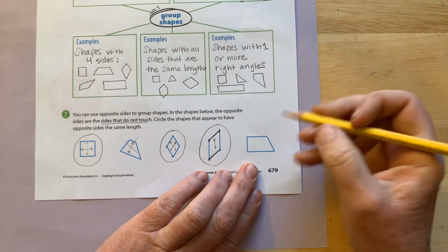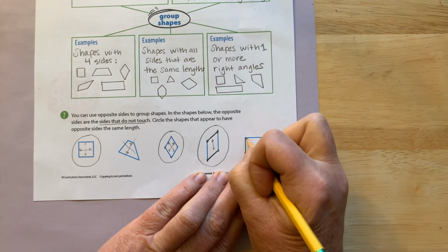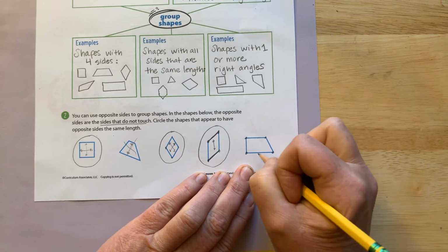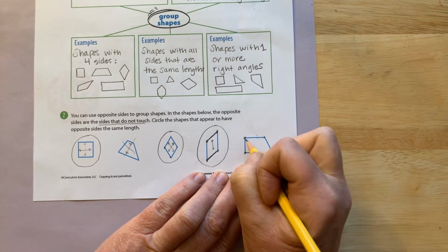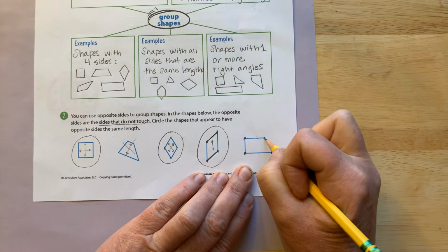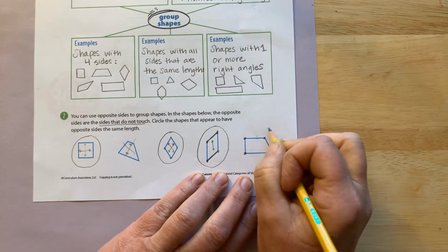Now this one was tricky. I had to think about this one. Look at how long this bottom one is. Oh, the top one is short. So even though these are opposite sides, they're not the same length. And same with this one. This one is a little bit shorter than this one. It's hard to tell, but they are different sizes, so this one doesn't work.